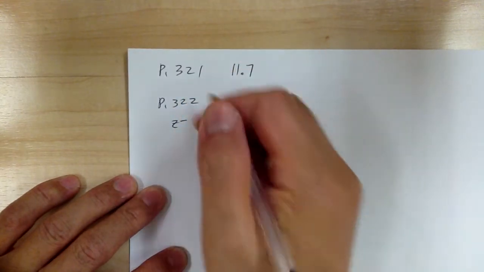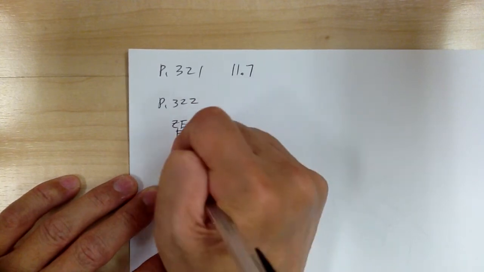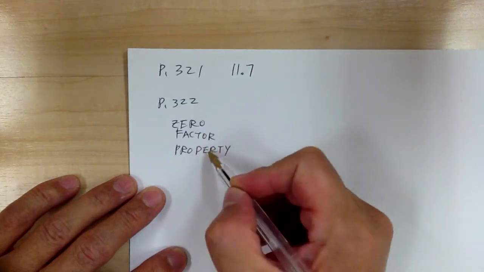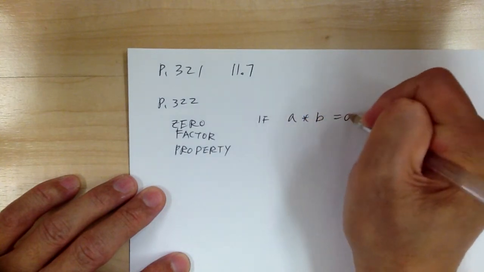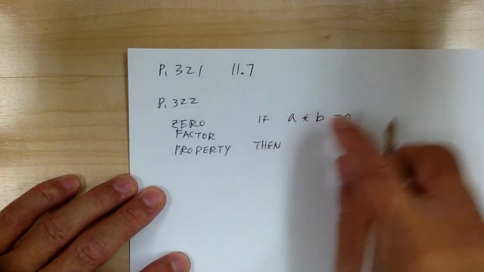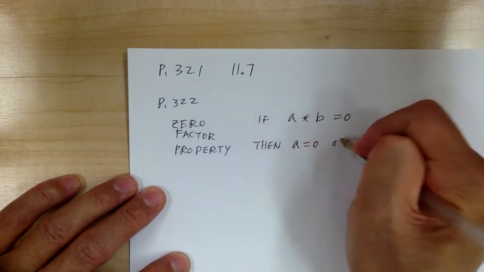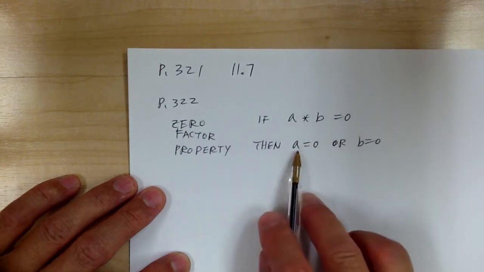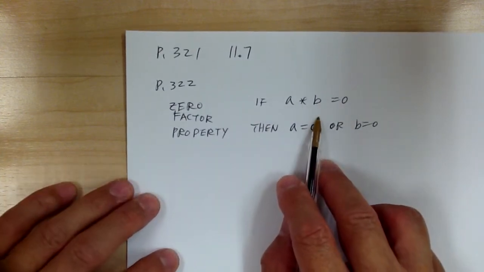You have this, the blue box is a zero factor property, or sometimes called a zero product property. What it's saying is that if you have a times b equal to 0, so you have something times something equal to 0, then a must be equal to 0 or b equal to 0, or both. So when you have a times b equal to 0, one of these has to equal 0 in order to get a 0.